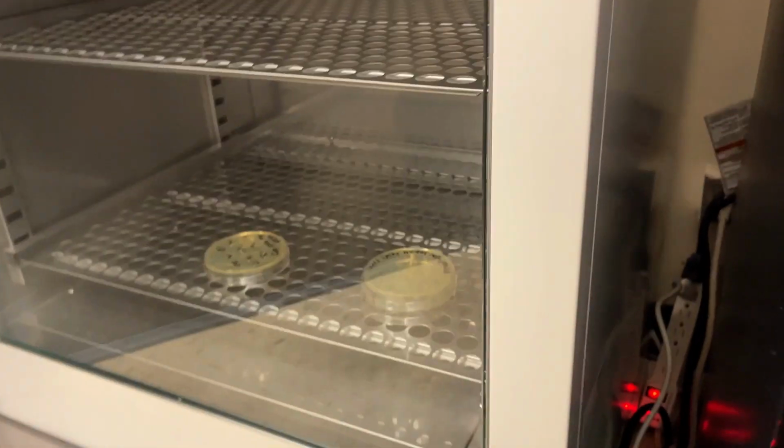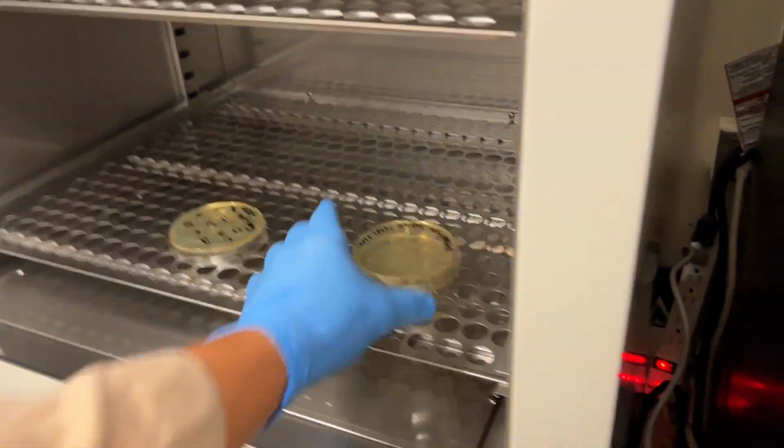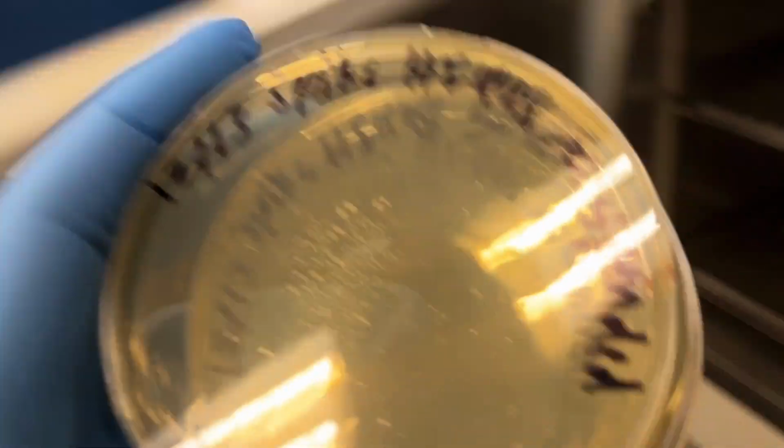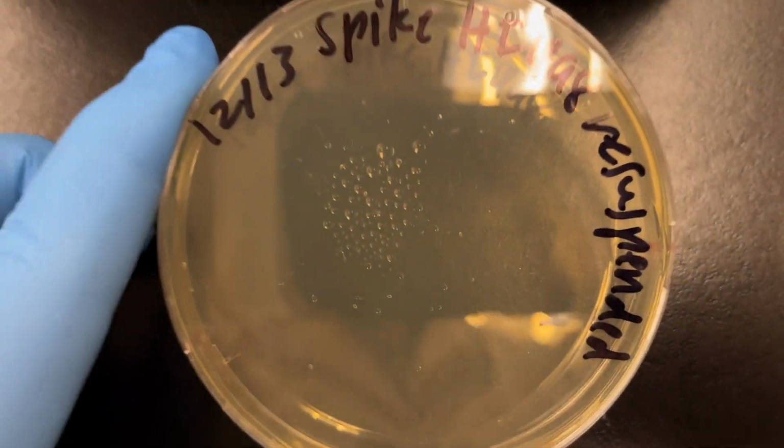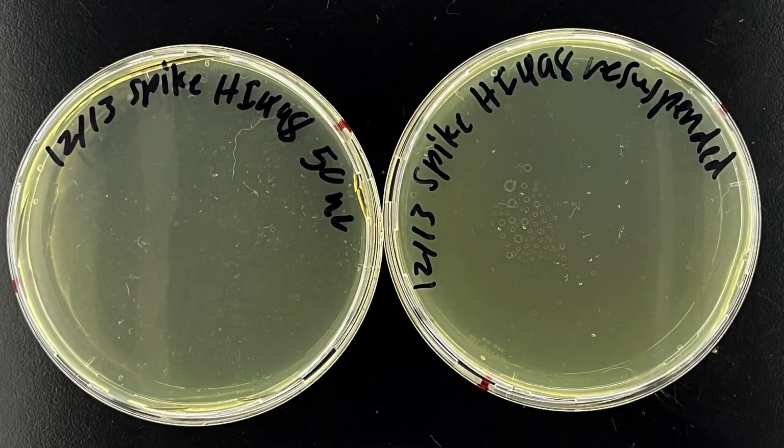And since Jaden couldn't be here the next day, I had to give him the news of failed transformation. So no colonies present. That's no good. I did take some better pictures, and so let's see what they look like. So unfortunately, no colonies on here, so this was a failed cloning attempt. Like I said, this has been a particularly tough one for, I'm not even really sure why, but Jaden will go back to the drawing board and we'll try it again.